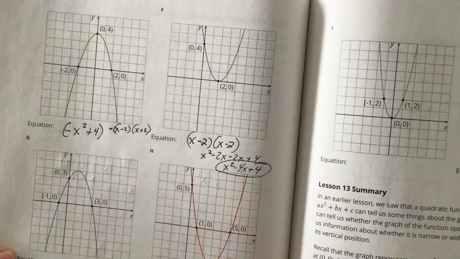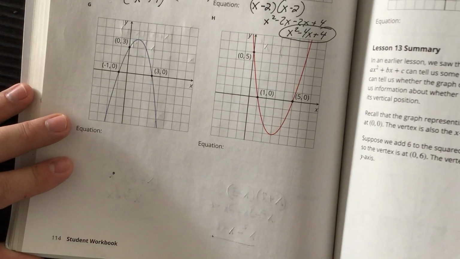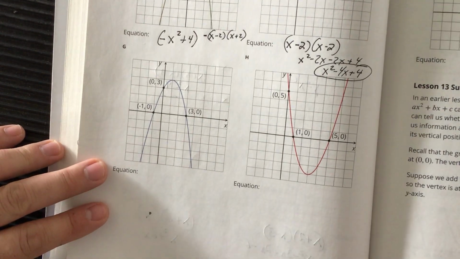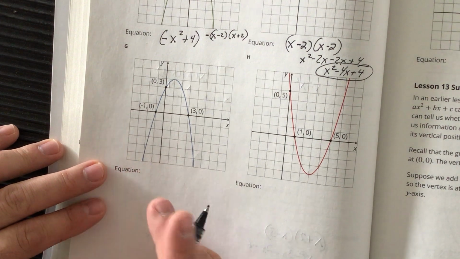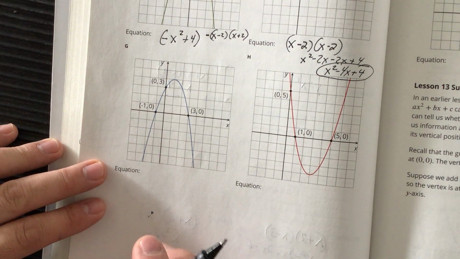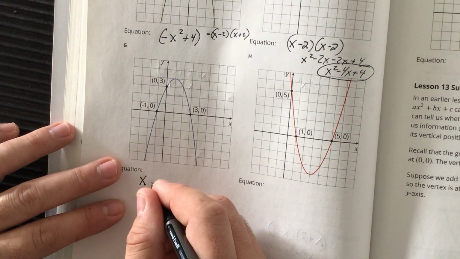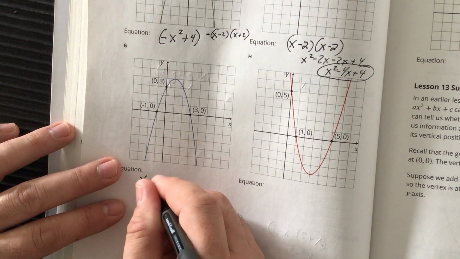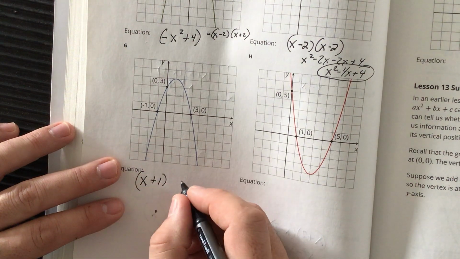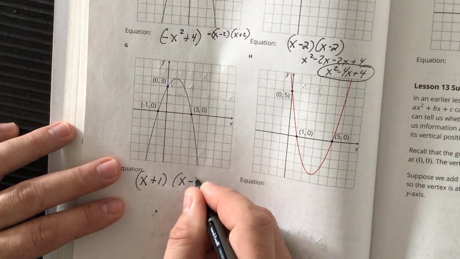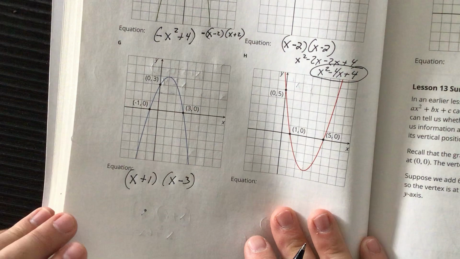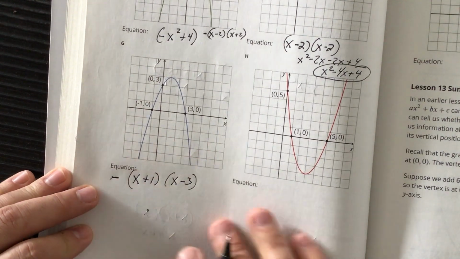Question G. Is there going to be an x term? Yes. And it's going to be negative. All right. So my factors are x minus 1 and x minus 3. Make a little note that it is going to be negative as well.